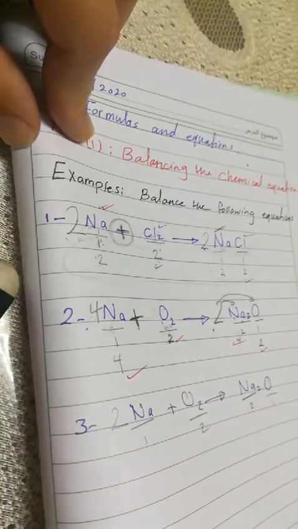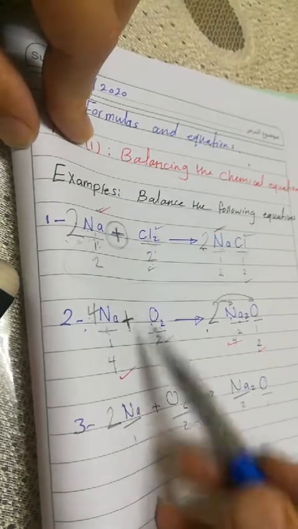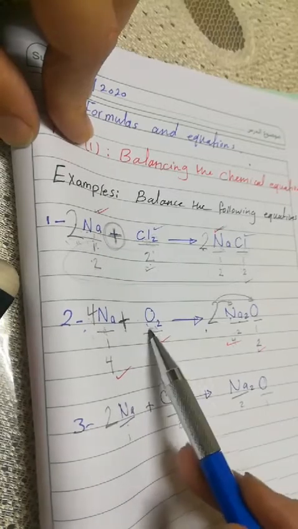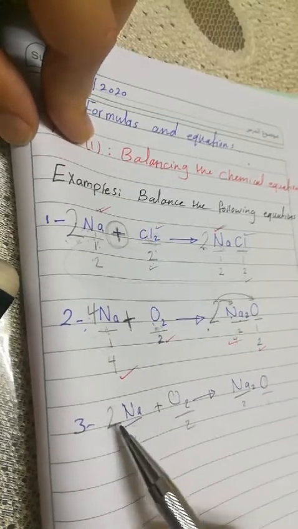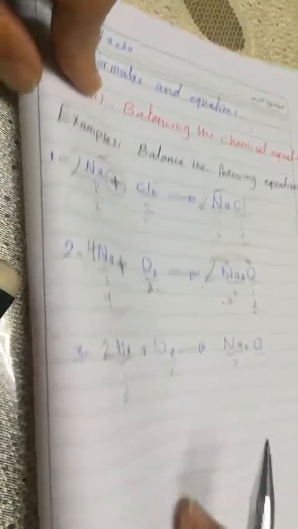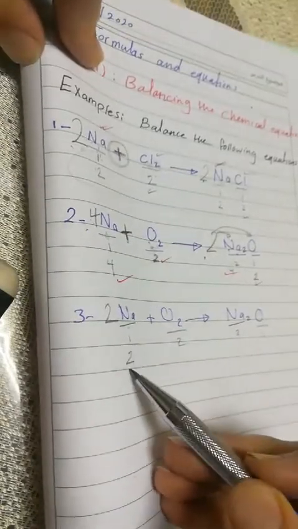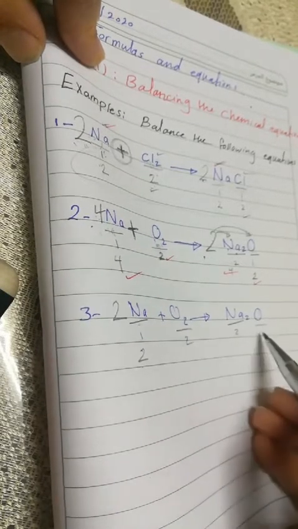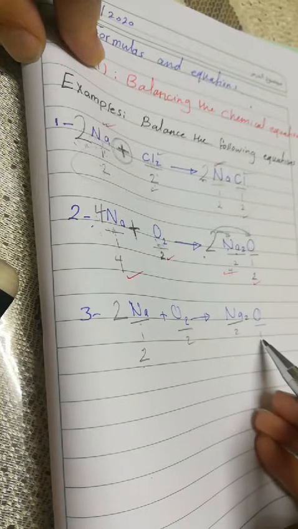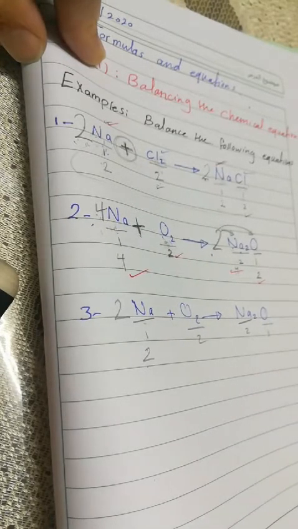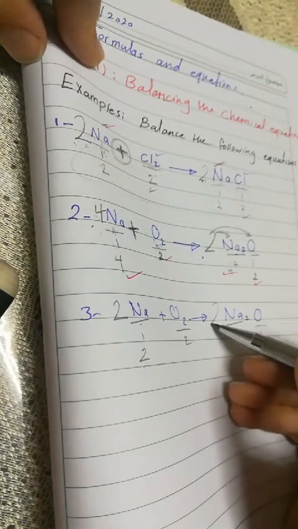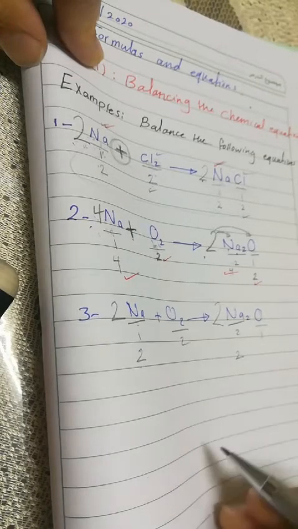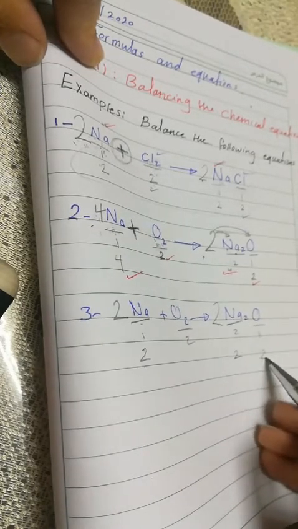What I'm doing here is repeating the same equation but starting balancing using sodium instead of oxygen. Here I multiplied by 2 to obtain 2 atoms of sodium, and here we already have 2 atoms of sodium. Go to oxygen. Here we have 2, and here we have how many? 1. How can I manage it? Just multiply the whole compound by 2. 2 times 2, 2 times 1, 2.